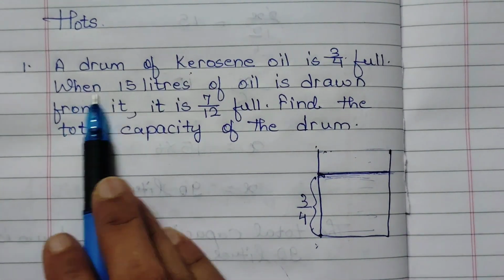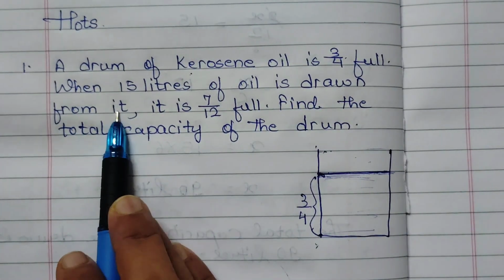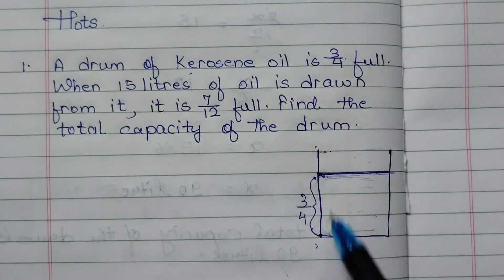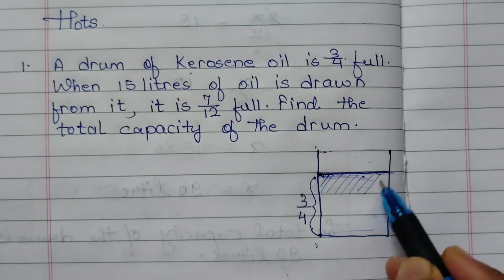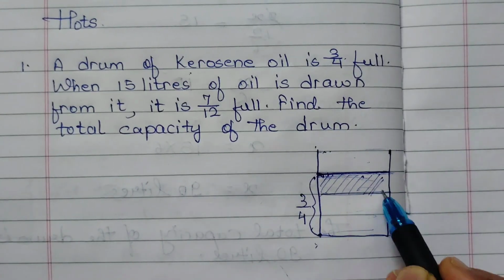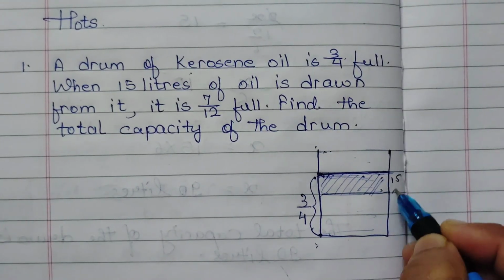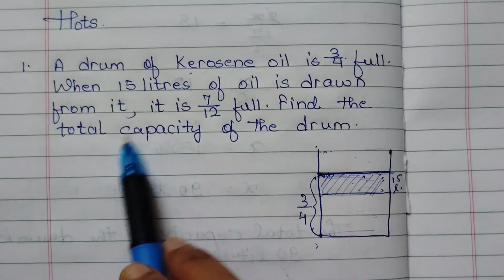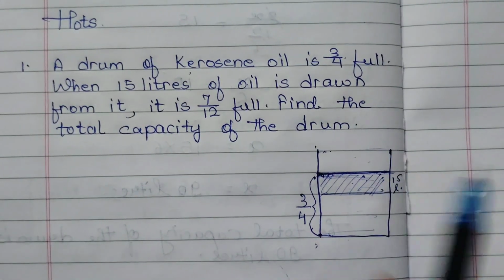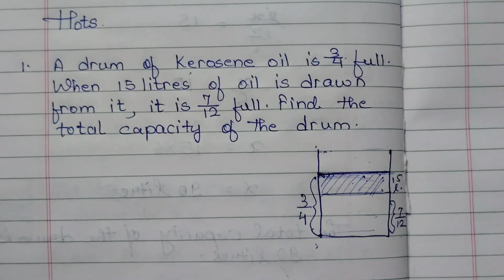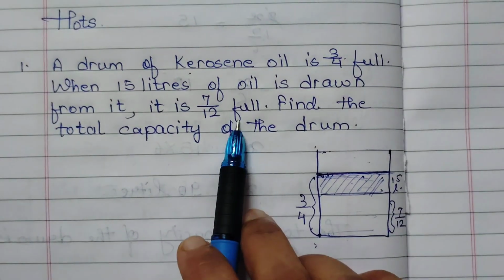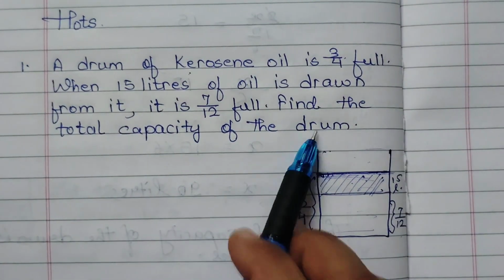Okay, when 15 liters of oil is drawn from this 3/4 full drum, suppose they removed this much oil. This is 15 liters. After they removed it, the remaining is 7/12 full. Okay, so this they have given. Find the total capacity of the drum.